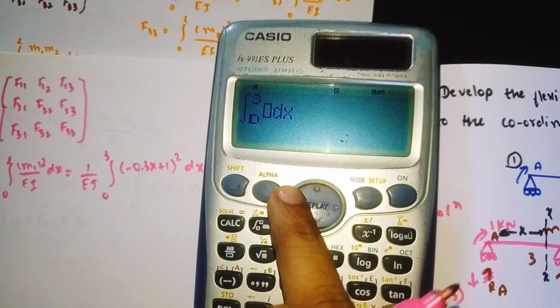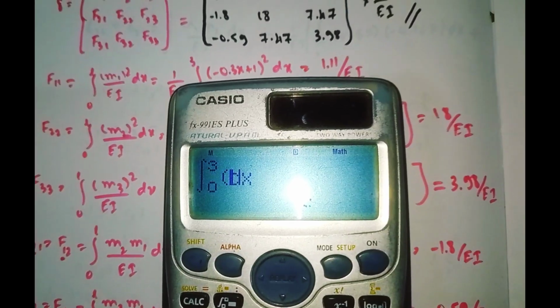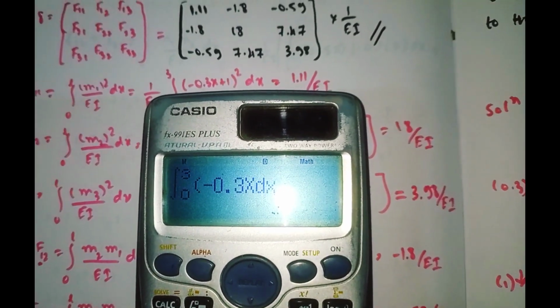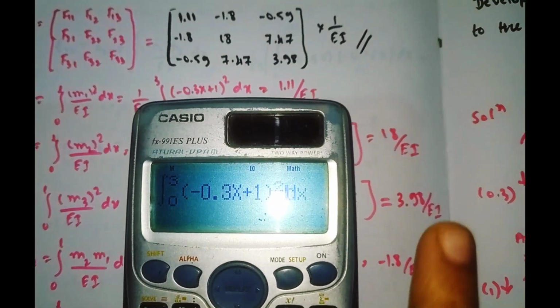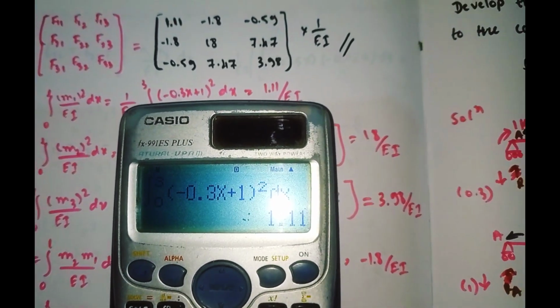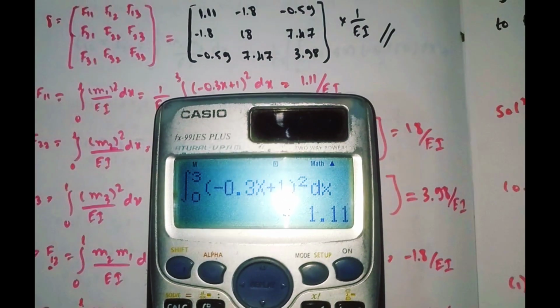So the integration of limit is 0 to 3. So our value is minus 0.3x plus 1, whole square. So solve it. It will come out as 1.11. So the F11 value is 1.11 divided by EI.